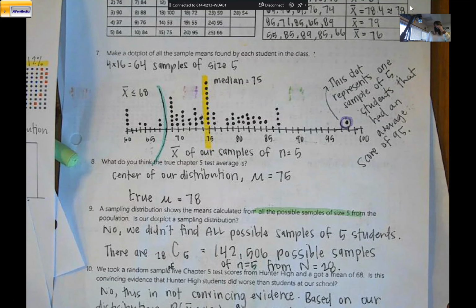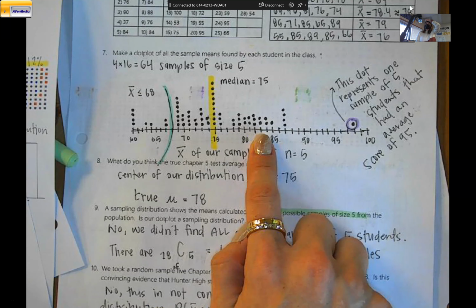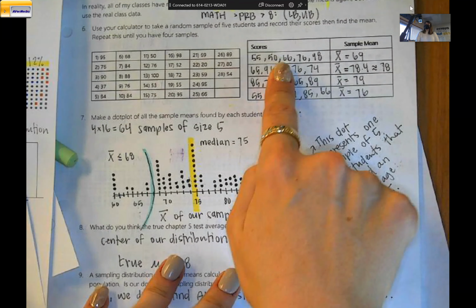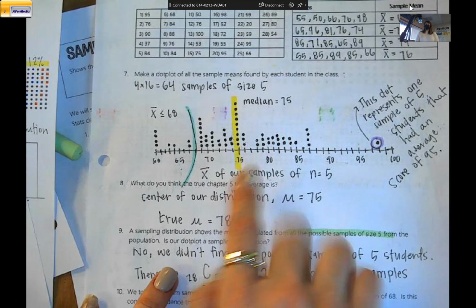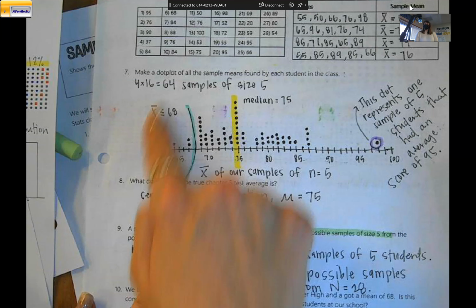Okay, so each one of these dots represents one of our samples that we found. You're okay with that? And the dot is the average score of the 5 kids that we sampled. Now what we are finding is the average of all of these scores.